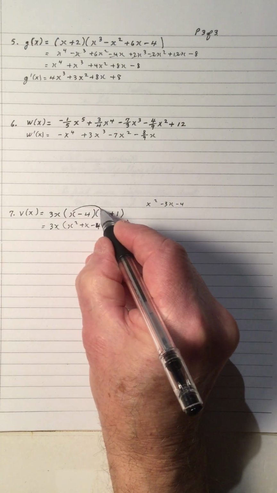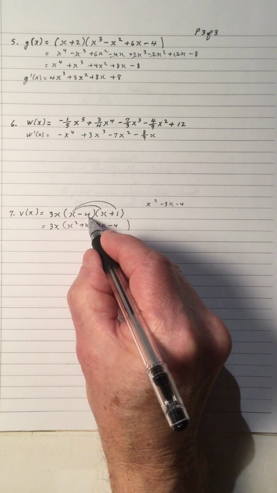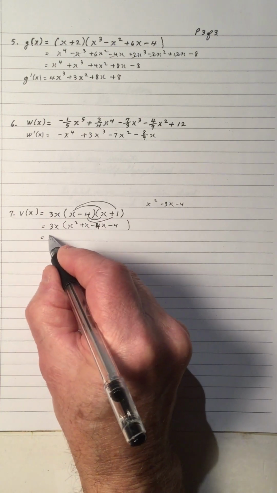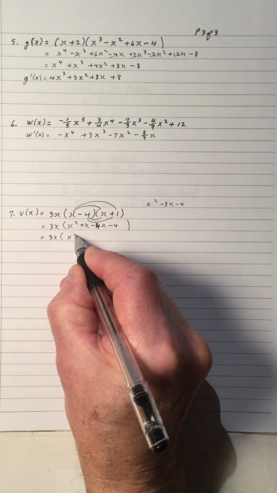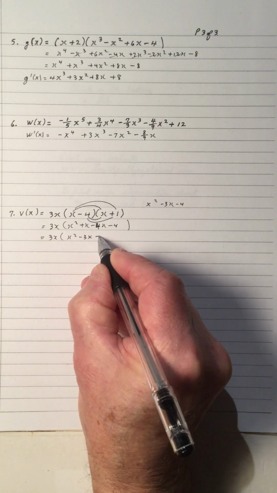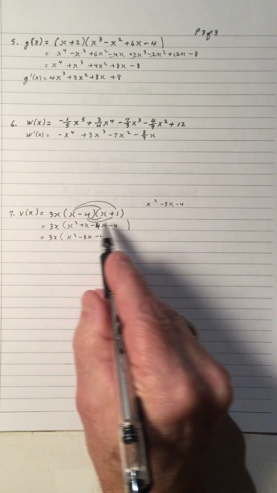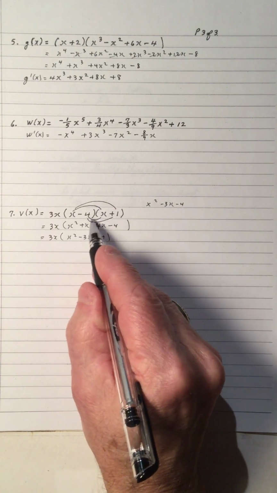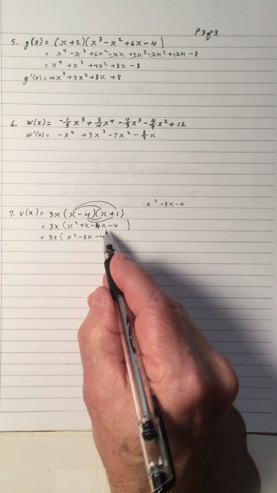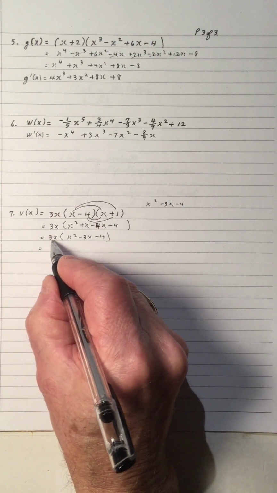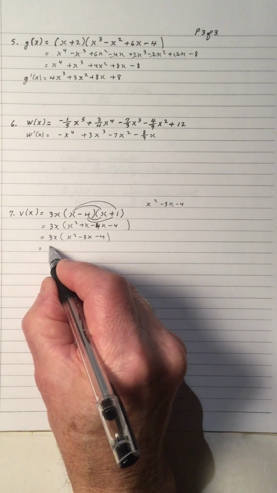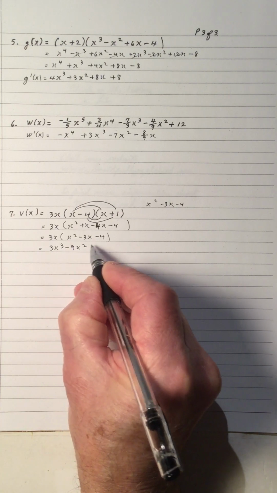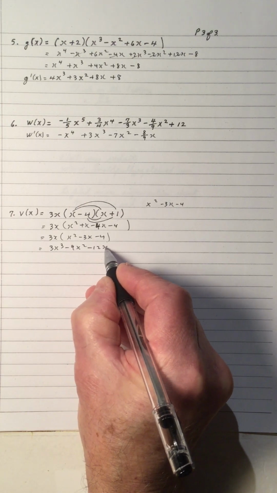So, first, outside, inside, last. Again, you will come up with x squared minus 3x minus 4. So if you want to do it the fast way, is multiply the first two, outside, inside, combine, negative 3, minus 4. And then you go 3x times this trinomial is 3x cubed minus 9x squared minus 12x.